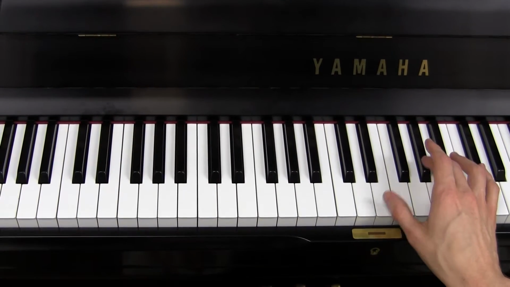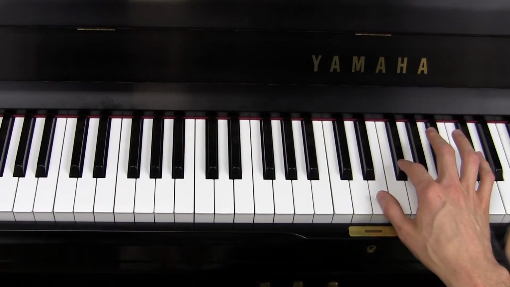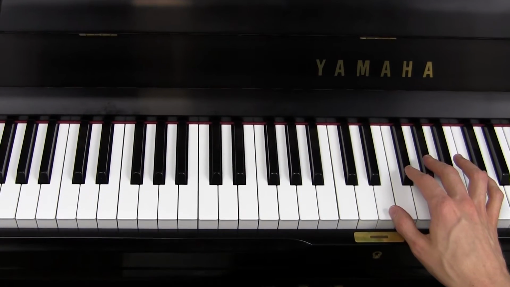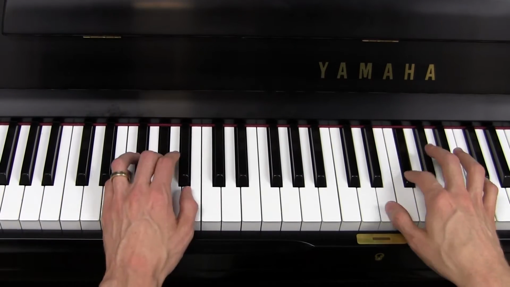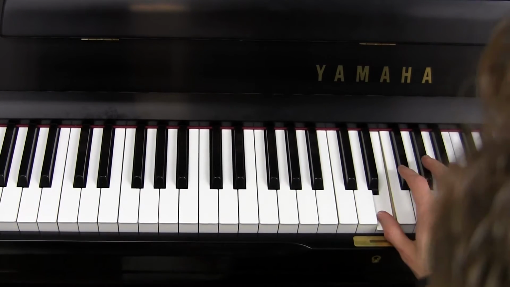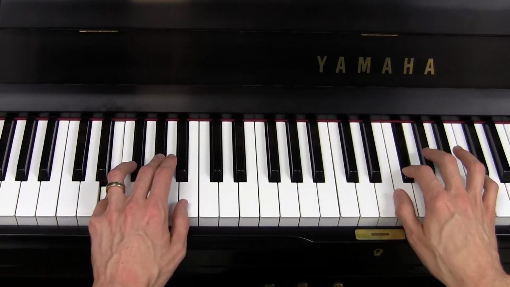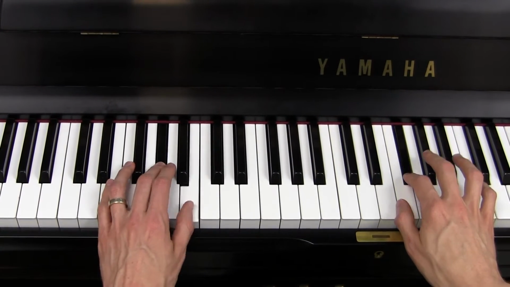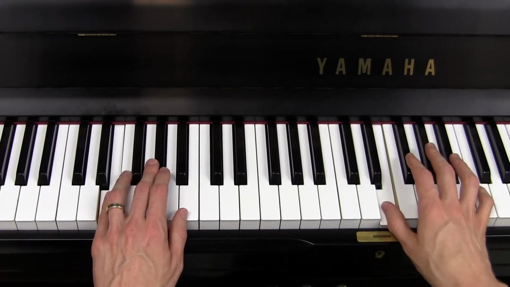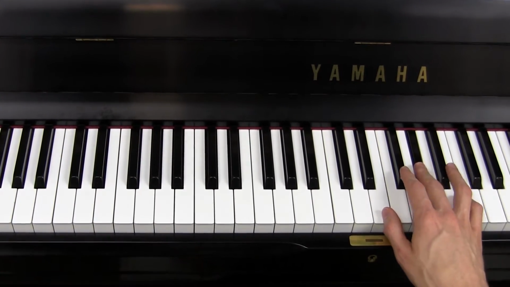Now, you notice I used mostly mi and do in that particular example. You can use re, but it will be used kind of as an embellishment or a passing note. Kind of like at the start of Mary Had a Little Lamb. We just kind of pass through re, but we're not going to sit there because that would sound a little awkward. If we hang out on that note, it doesn't quite fit with this chord. But see, just passing through does sound okay.